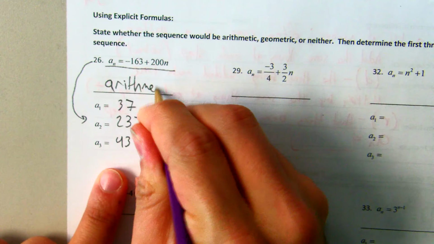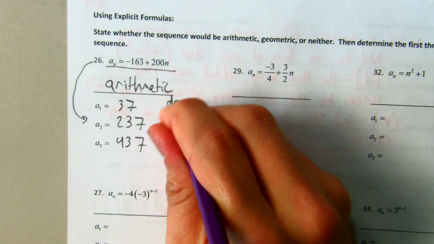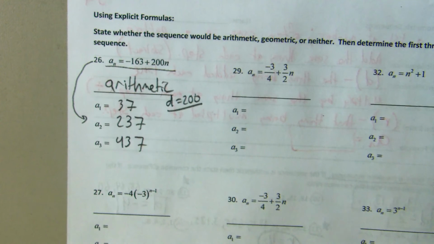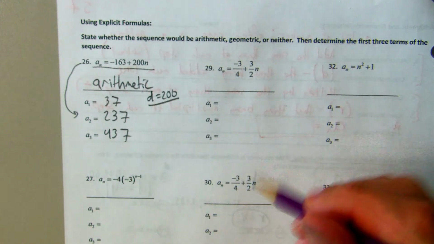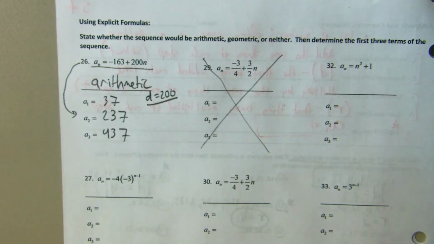And if you're adding the same thing each time, it's arithmetic. So you don't have to state that the common difference is 200. Directions are something you need to do that, but you need to see that. You need to memorize that. Question 29 is the same as 30, so I'm not going to make you do that one twice. So let's look at 27 now.